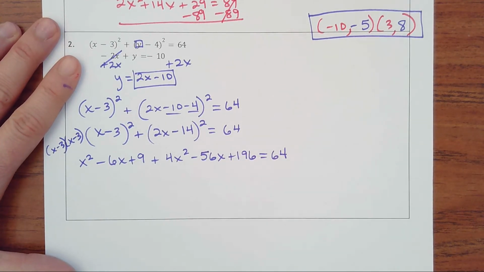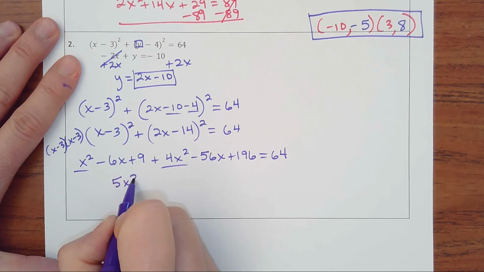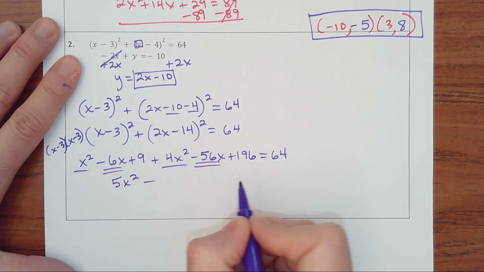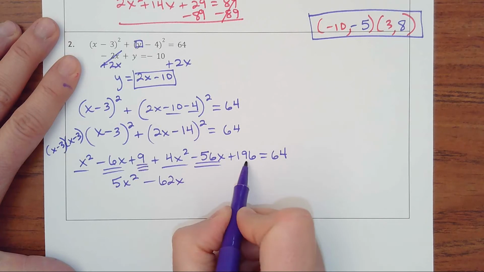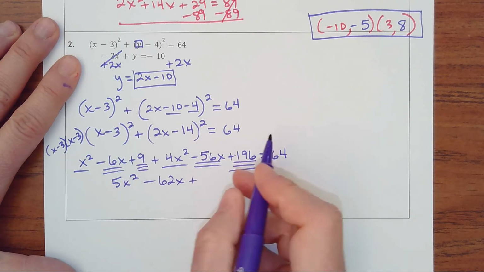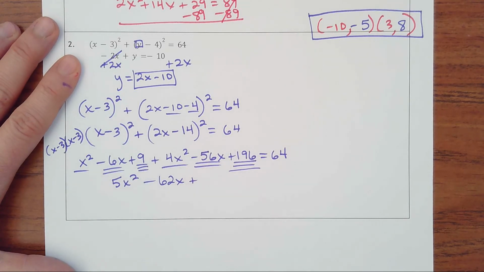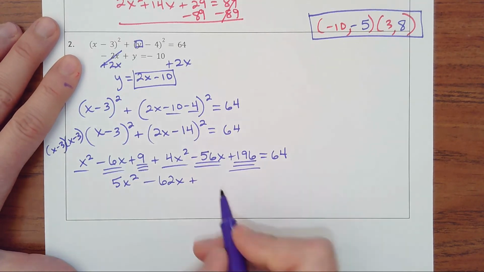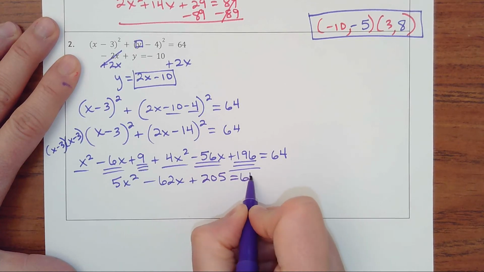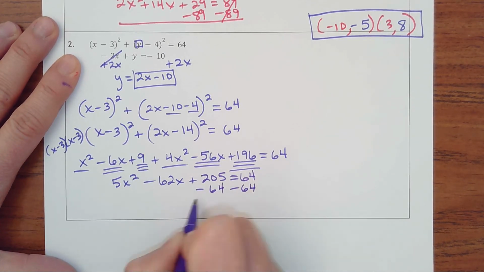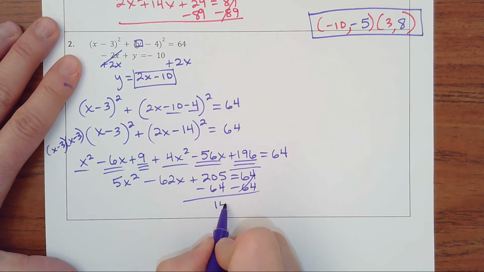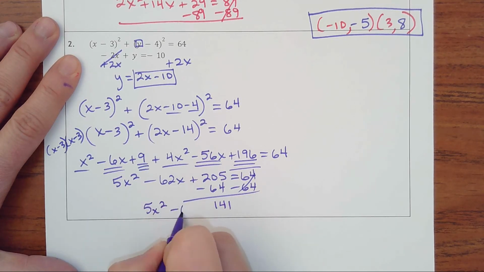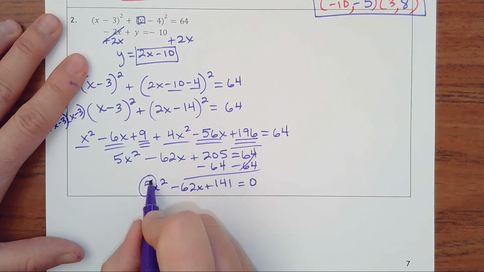Okay, combine your like terms. 5x squared minus 62x plus 205, right? I'm doubting myself. 205 equals 64. Subtract your 64. So these are not hard, but they're a pain in the butt, and all it takes is one mistake. 205 minus 64 is 141. Bad thing is I can't take anything out, so this is a slide and divide factoring.